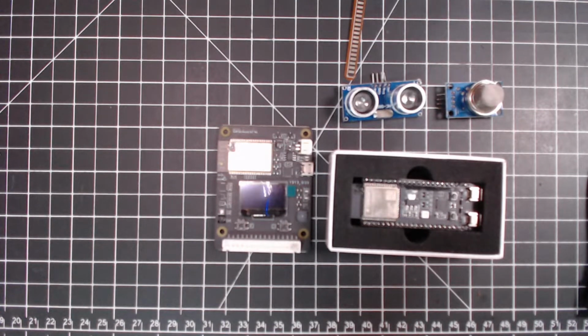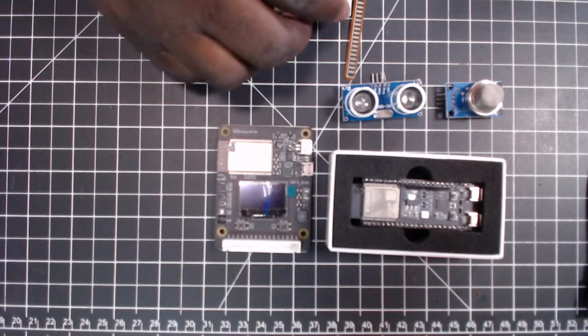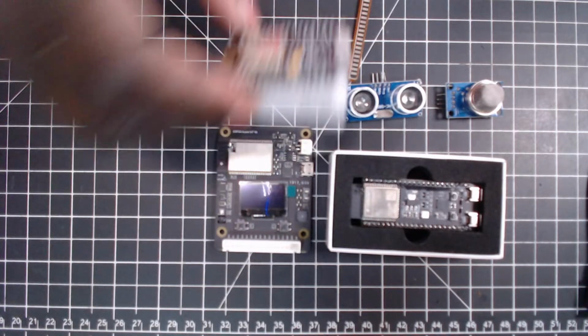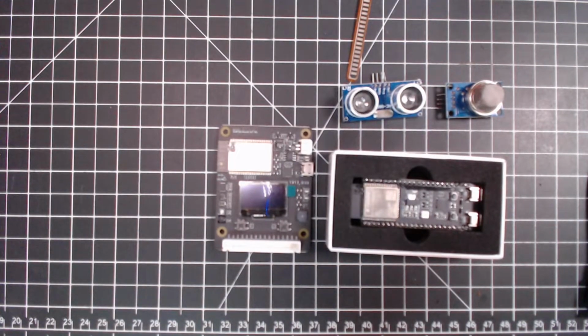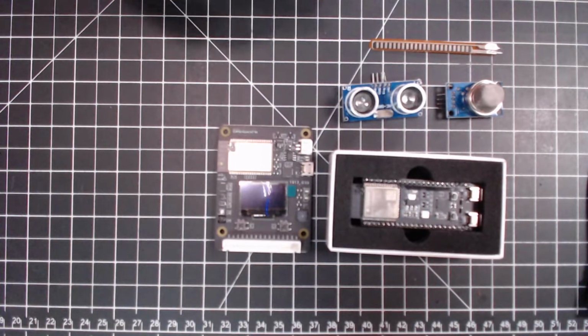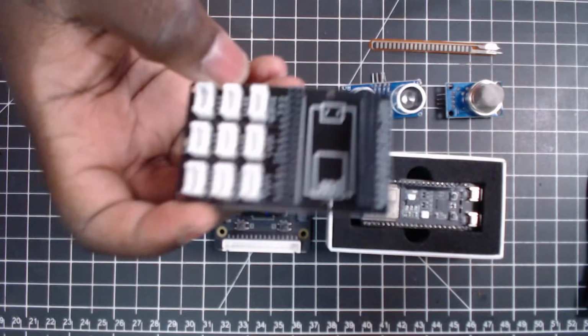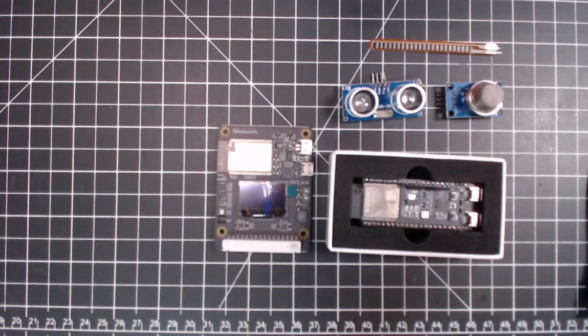I wanted to share something. The reason why I brought this out is because a couple of weeks ago I got some headers that would have allowed me to mount the ESP8266 onto some extension that will make it easy for connectivity. Yeah, this is it. So this would have allowed me to connect the ESP8266, this one.